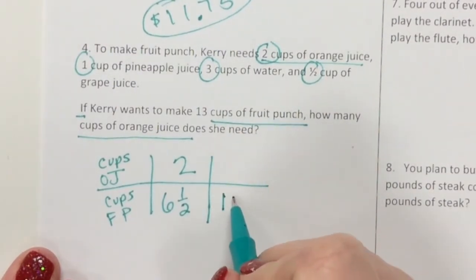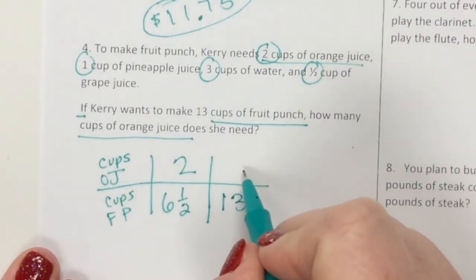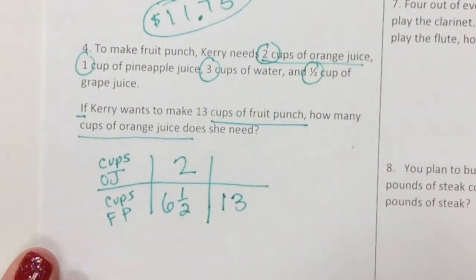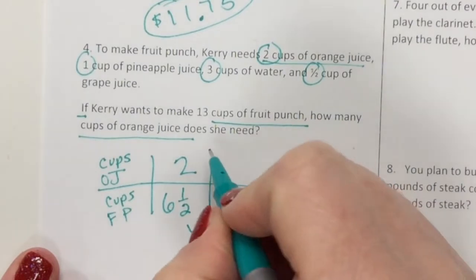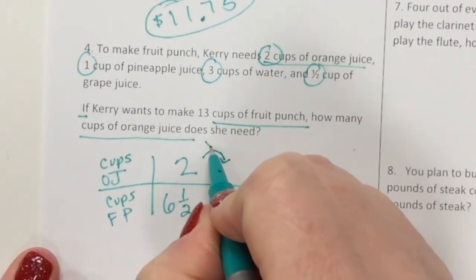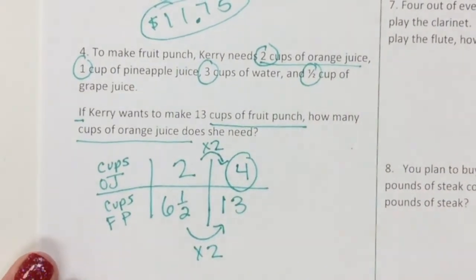That's right here. That is my prediction. So how many cups of orange juice? This is what I'm solving here. So how do I get from 6.5 to 13? I multiply by 2. So whatever I do to the bottom, I do to the top. 2 times 2 is 4. So we would use 4 cups of orange juice.